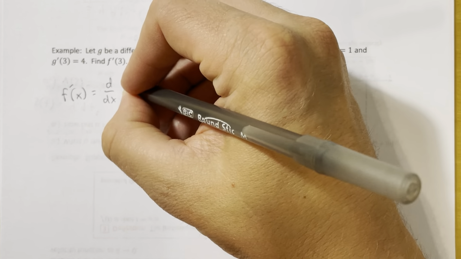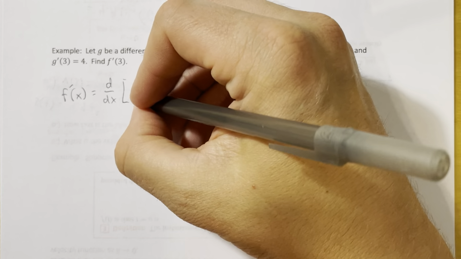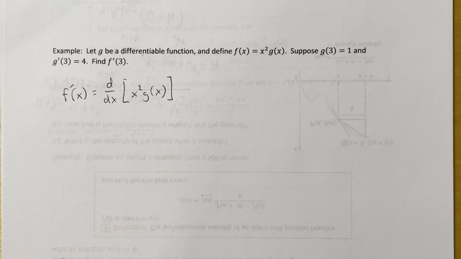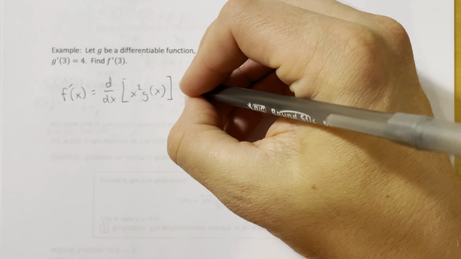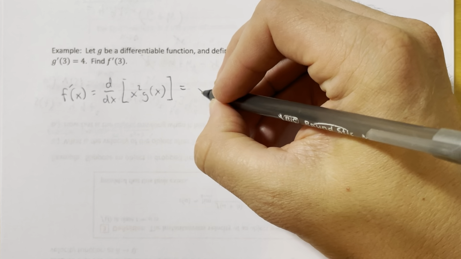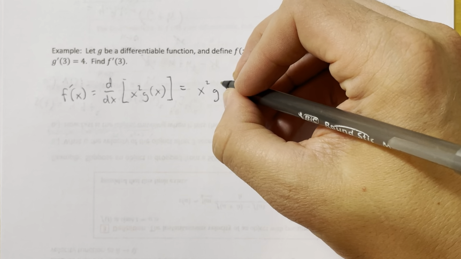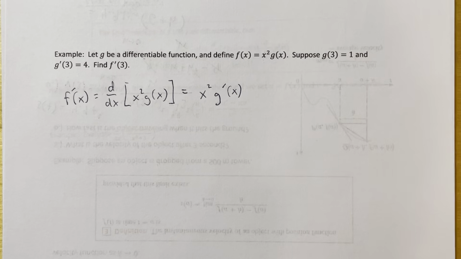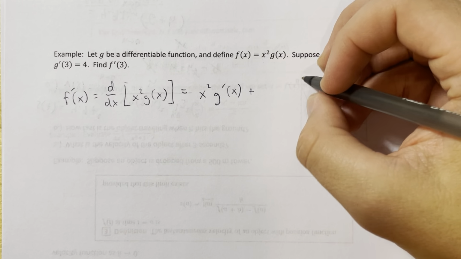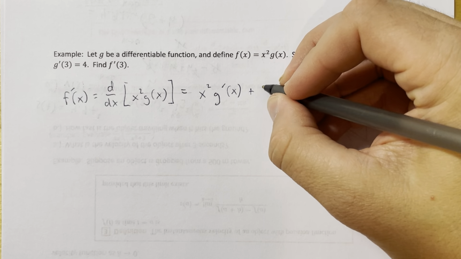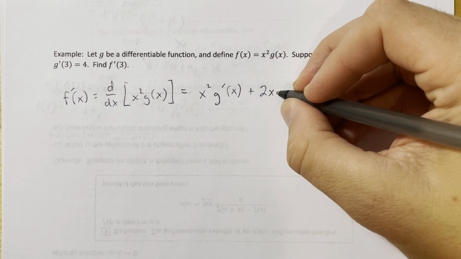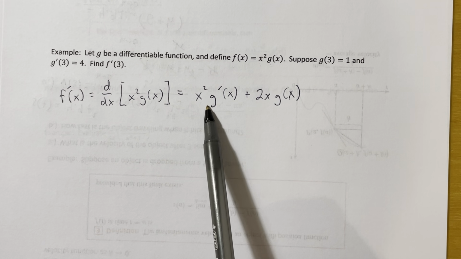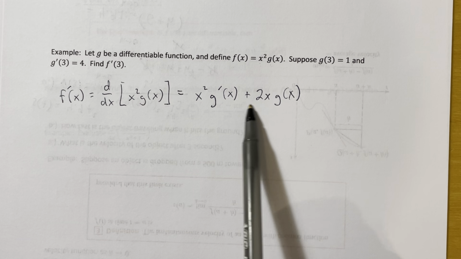Well, that's the derivative of x squared times g of x. But now I can see that I'm looking at the derivative of a product of 2 functions. So I would be using my product rule. This is equal to the first function, x squared, times the derivative of the second function, g prime of x. That's the best I can do because I don't know what g of x looks like. Plus the derivative of the first function, 2x, times the second function, g of x. Again, I don't have enough information to get any more specific than this.